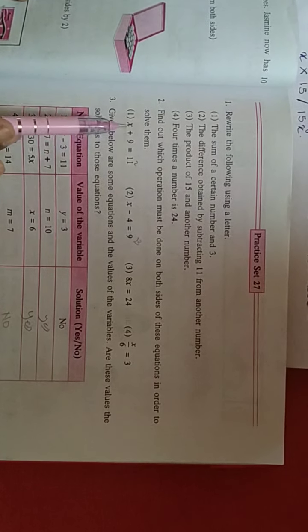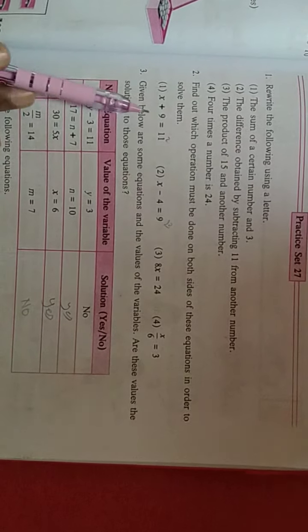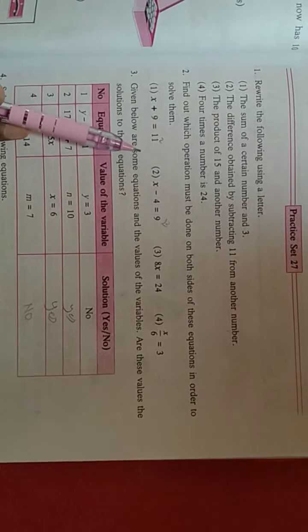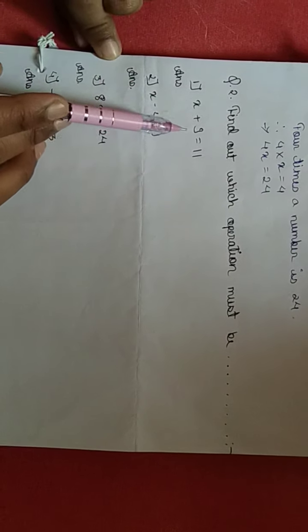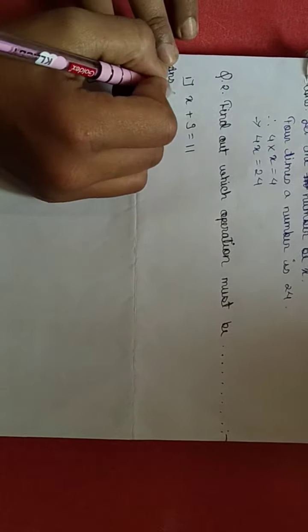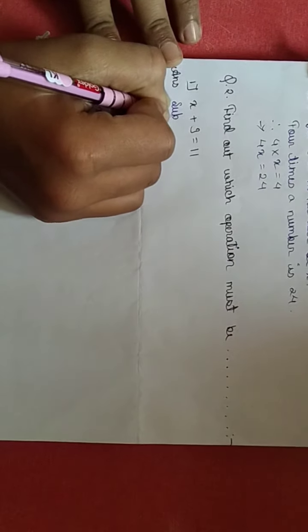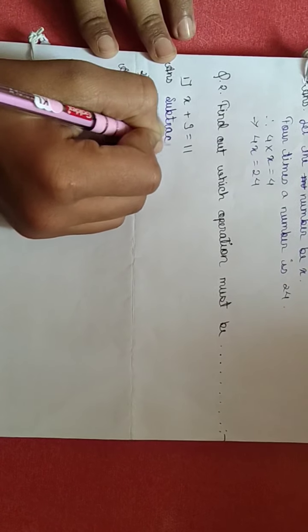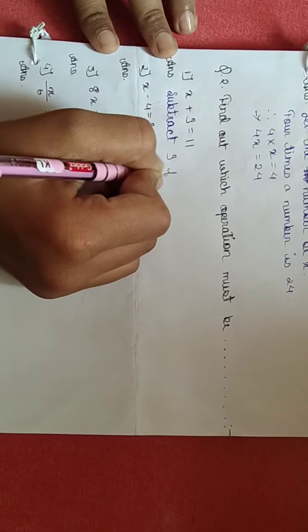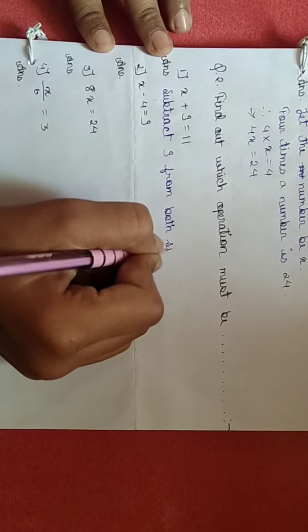So the first, x plus 9 is equal to 11. In here we have to write subtract 9 from both sides.